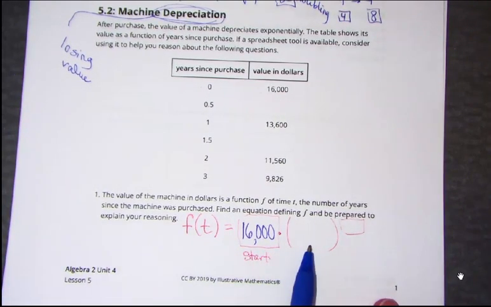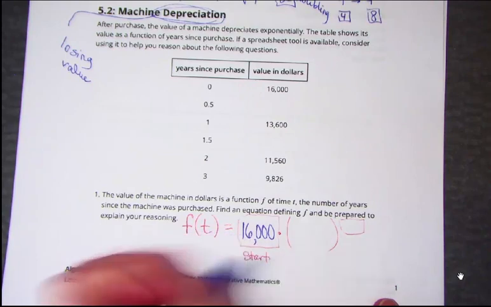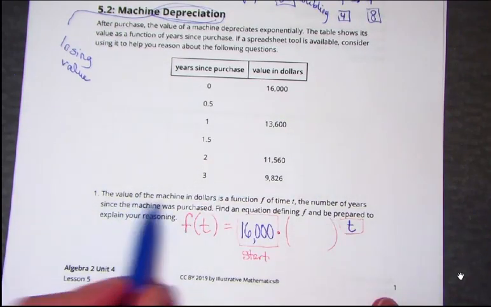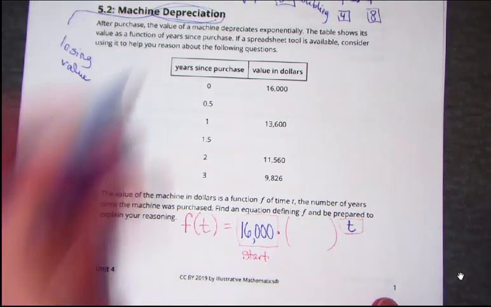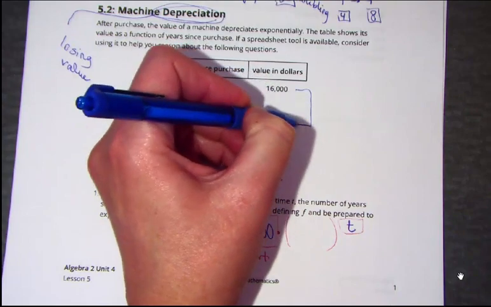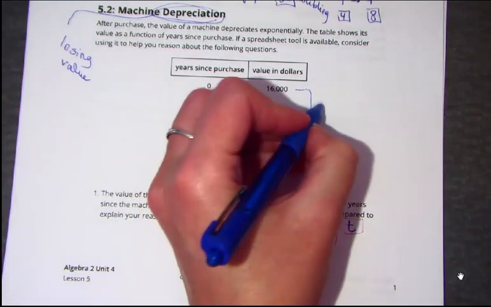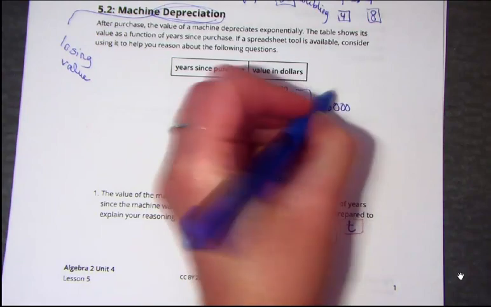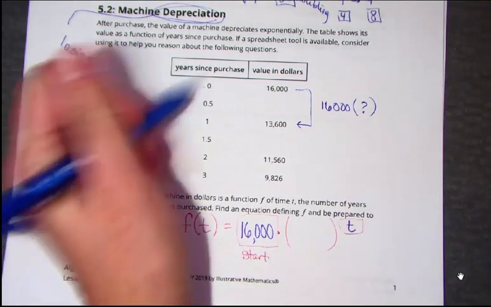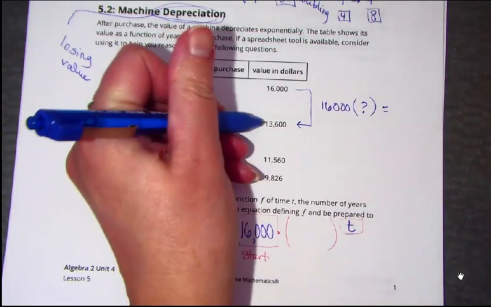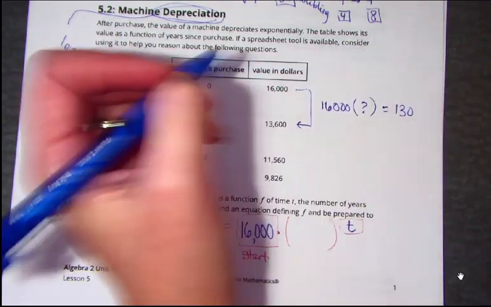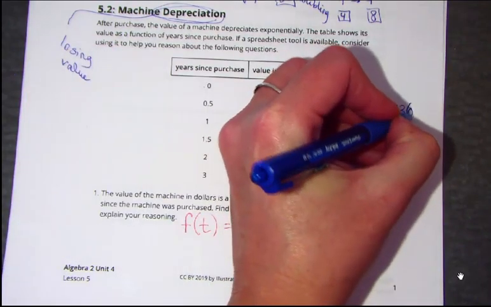And we need to find our multiplier. We're going to bring this for every t years that's happening. So if we're looking for t, the number of years, well, we can find our value from 1 year to the next year. We want to find out 16,000. We need some kind of multiplier that we don't know. And after 1 year, it has to equal 13,600.